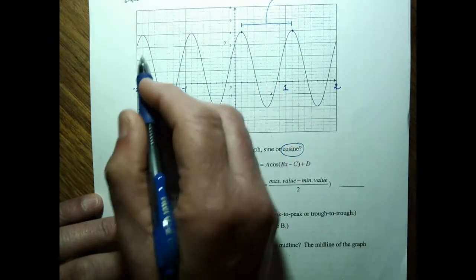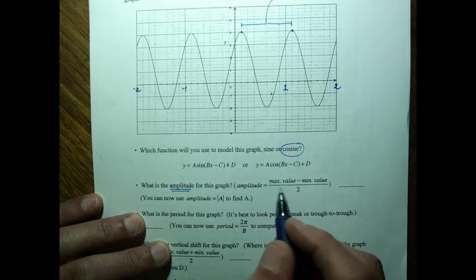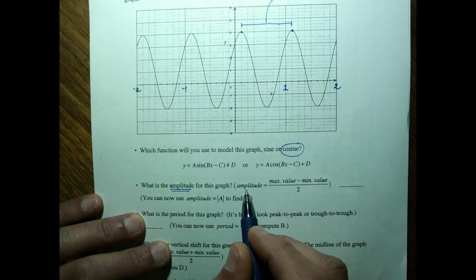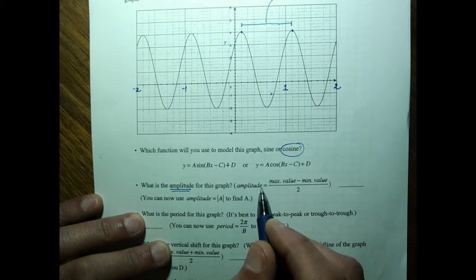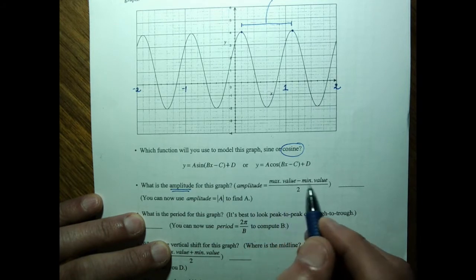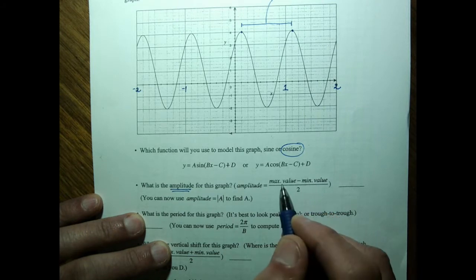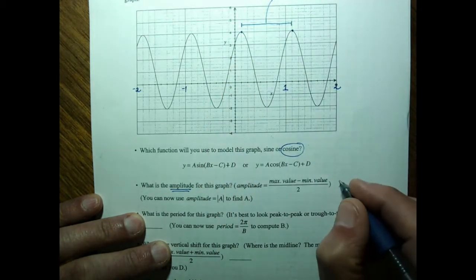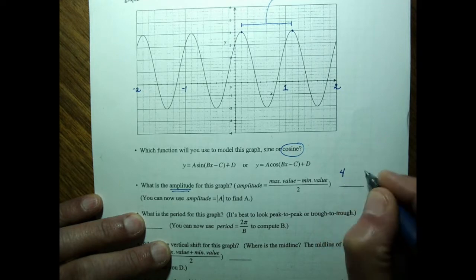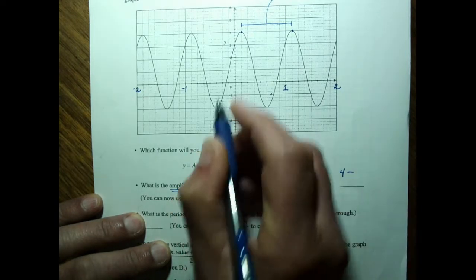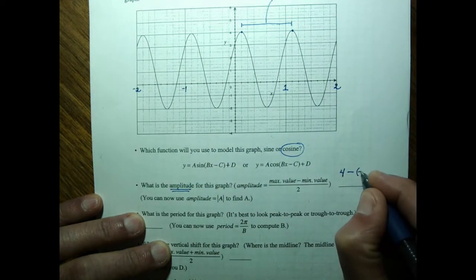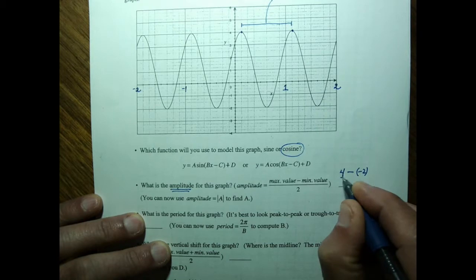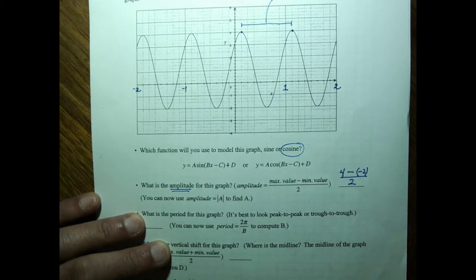In this situation, where the wave could be just all over the place on the graph grid, it's nice to know that there's this formula. Some of you might want to use this formula to calculate the amplitude. You can get it by taking the max value minus the min value and divide by 2. The max value on this graph is 4, minus the min value occurs at y equals -2, so we'd have to do 4 minus a -2, and then divide by 2.